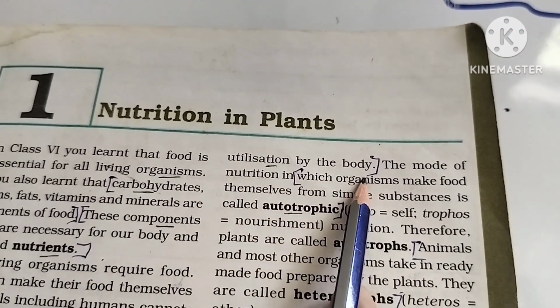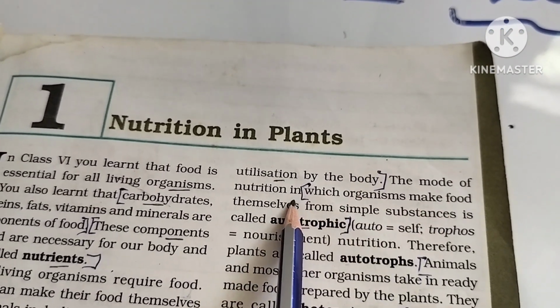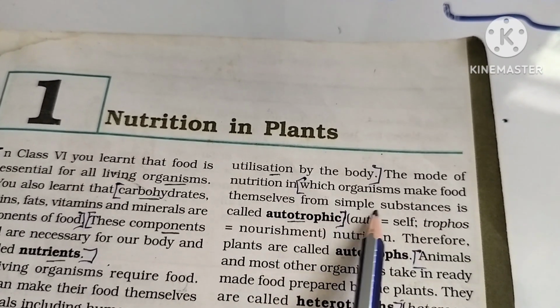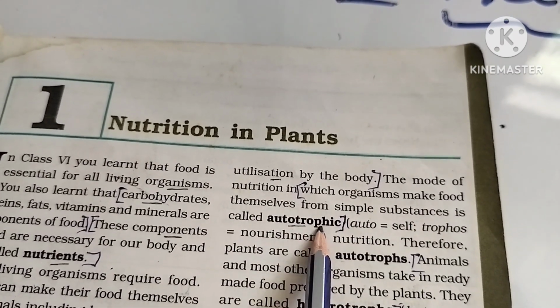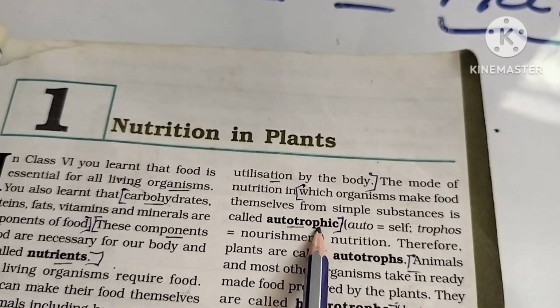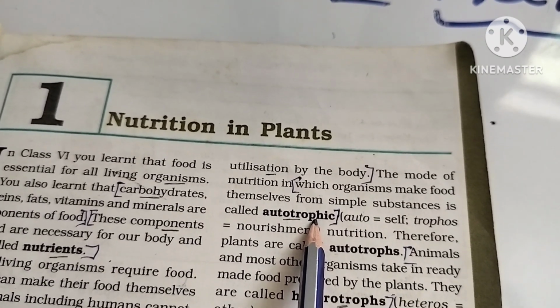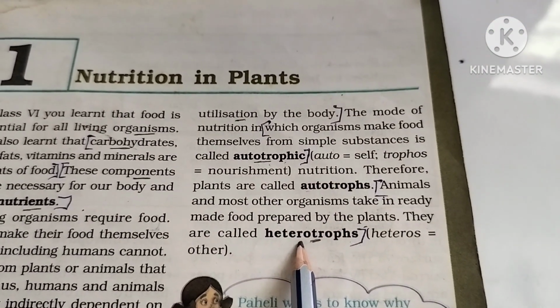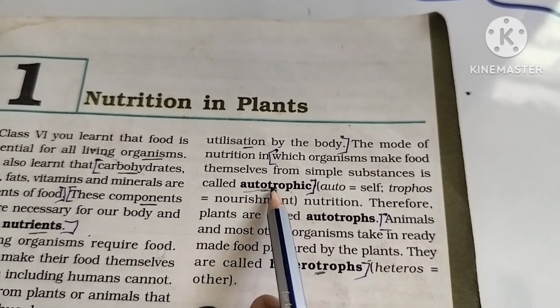utilization by the body. The mode of nutrition in which organisms make food themselves from simple substances is called autotrophic nutrition. There are generally two types: autotrophic nutrition and heterotrophic nutrition. Now what is autotrophic nutrition?